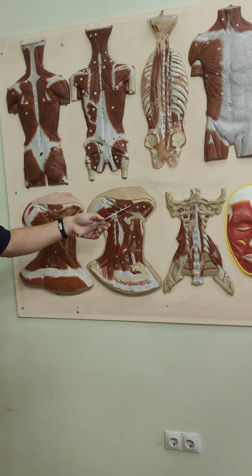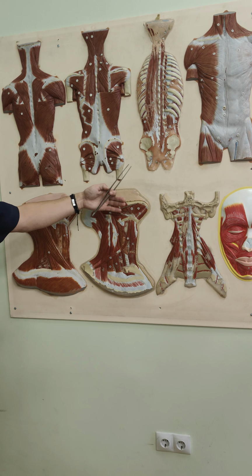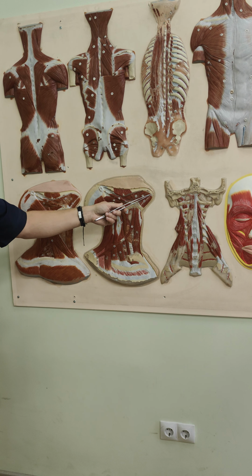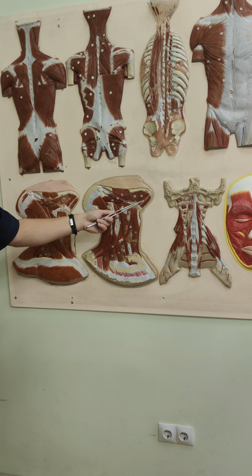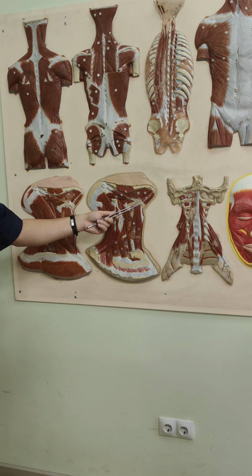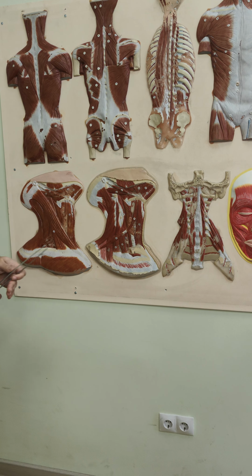The last muscle is not visible. It lies above the mylohyoid muscle, that's why it is not visible from below, only from above, from the oral cavity. This muscle goes from the chin to the hyoid bone. It is called musculus geniohyoideus. But it is not visible here, it lies inside the mouth.